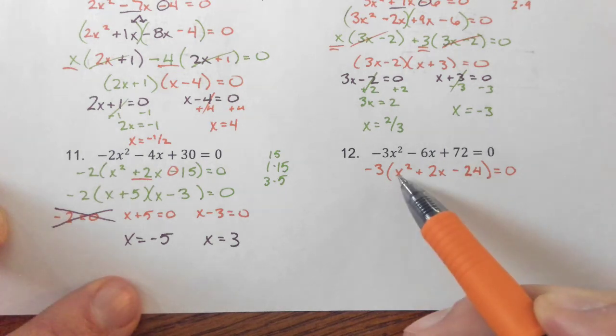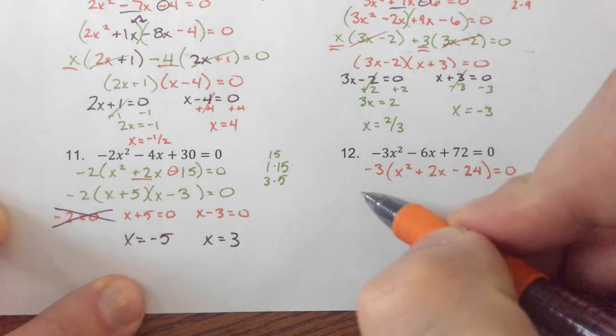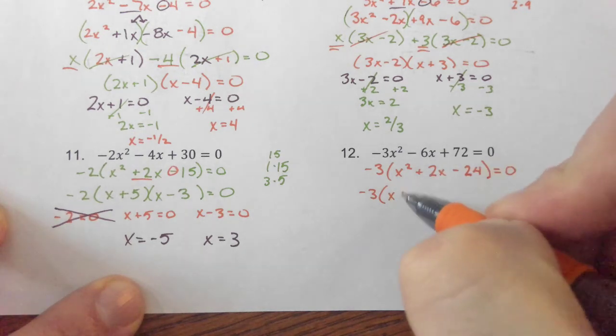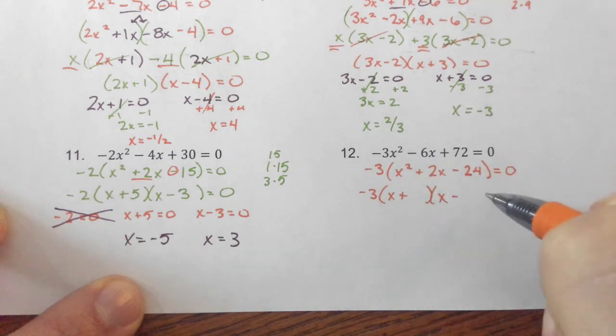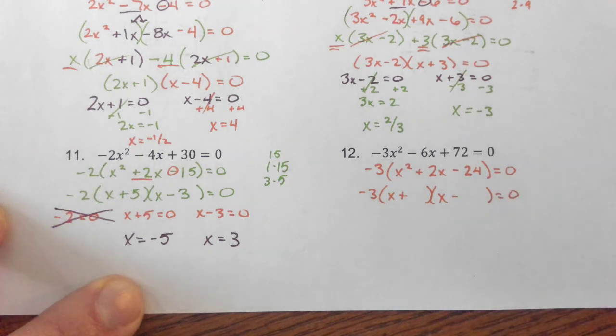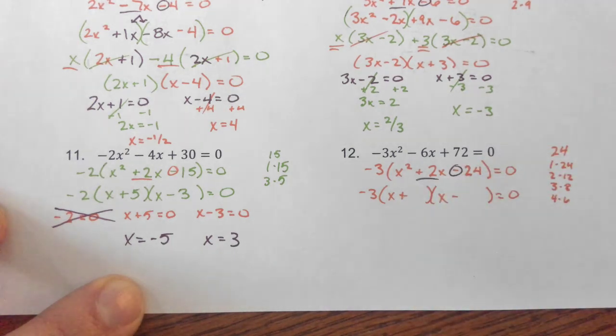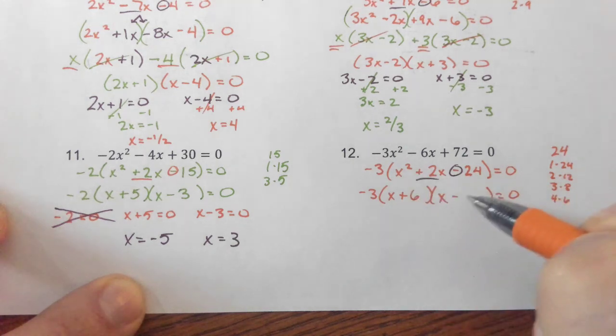Okay, so again, I don't have that coefficient on the squared term, so I'm able to go straight into my parentheses. My third sign is negative, so I'm going to have 1 plus and 1 minus. And then I'm looking at the factors of 24. They are 1 times 24, 2 times 12, 3 times 8, and 4 times 6. Remember, our signs tell us what we're doing. We're subtracting to make a +2. Yeah, 4 and 6 subtract to make 2. It would be a +6 and a -4.